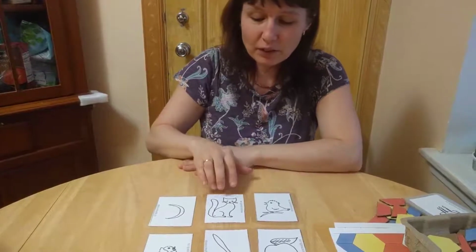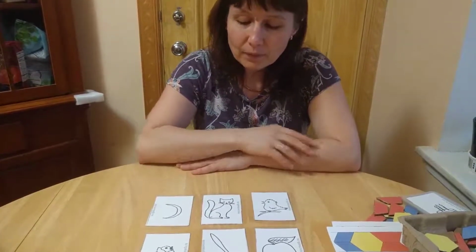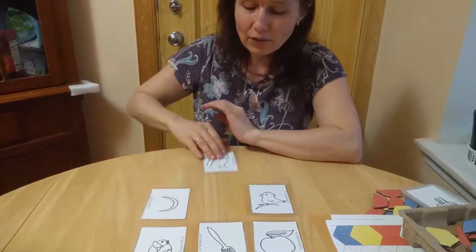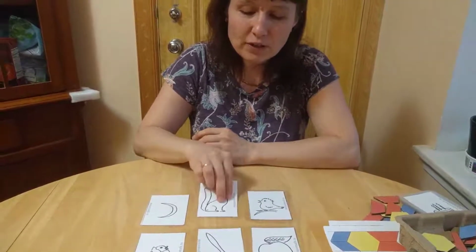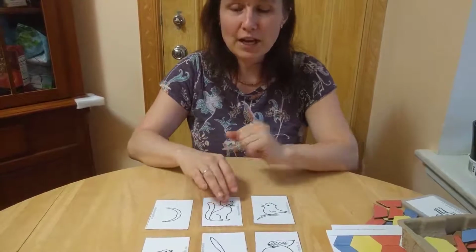So for example, here we've changed the cat, and so the cat here now has a tail that is going up, and on the other side the tail was down. So he has to explain what's different with the picture, what's changed.